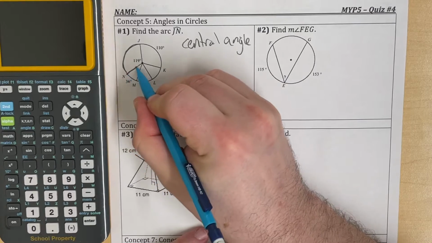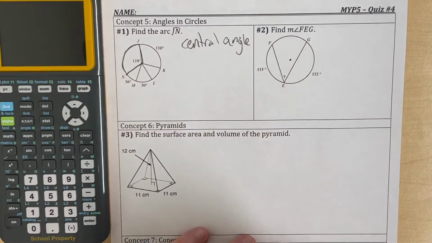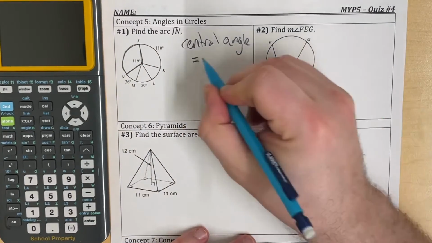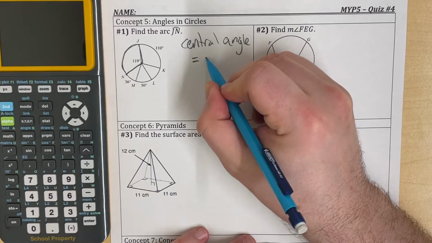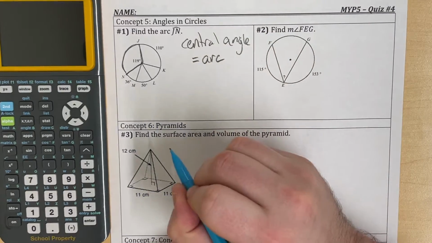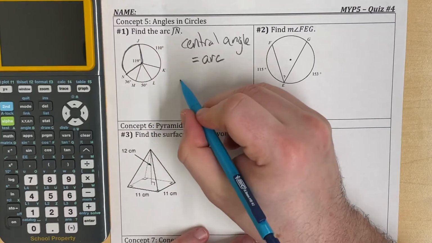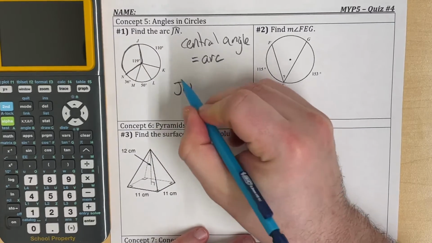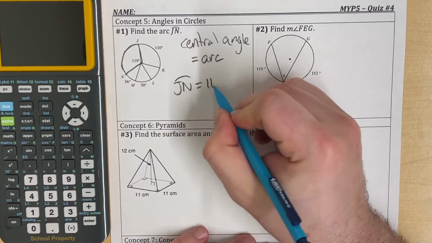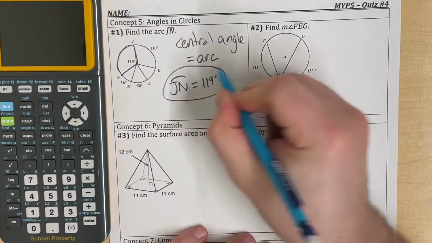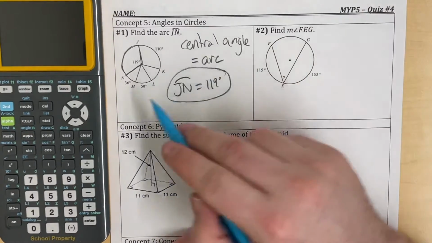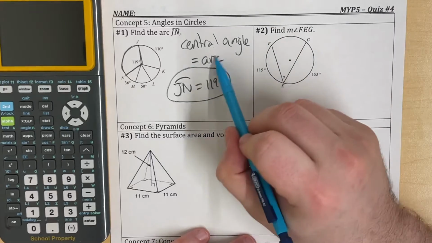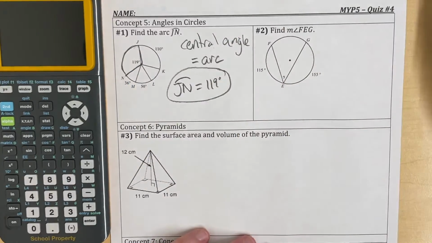Again, I can use that central angle that it gives of 119 because I know that the central angle is going to be equal to the arc that it goes with. So I'm going to say that arc JN is going to be equal to 119 degrees. So again, that first one, no calculation needed. Just make sure you're knowing central angle is equal to that associated arc.